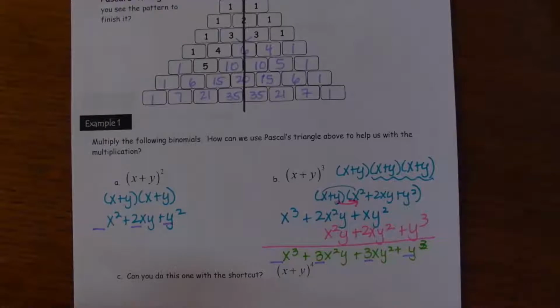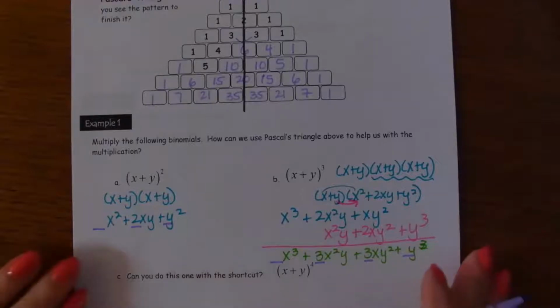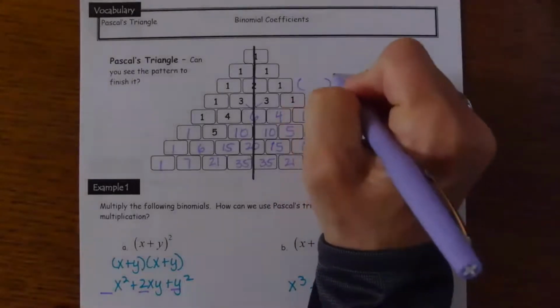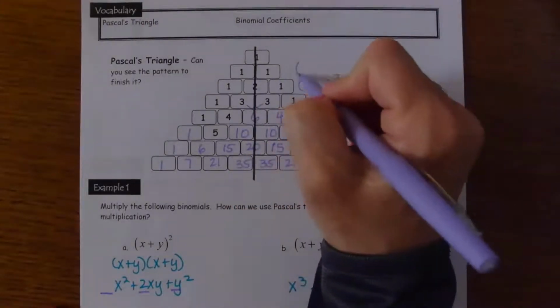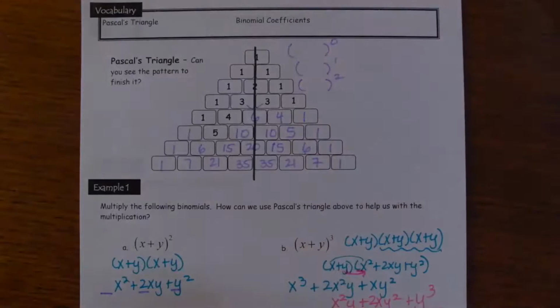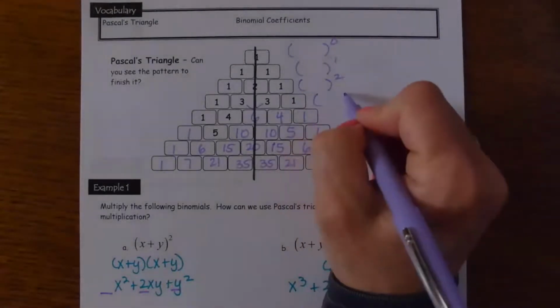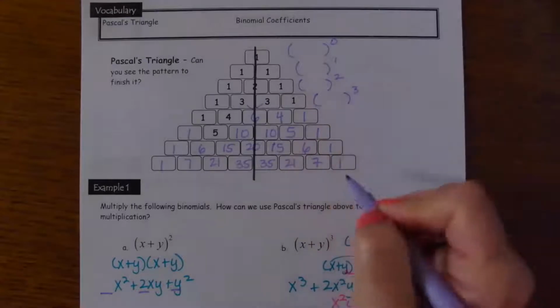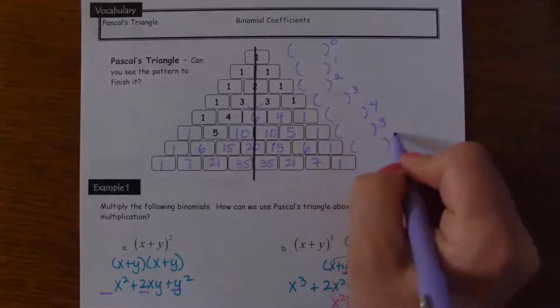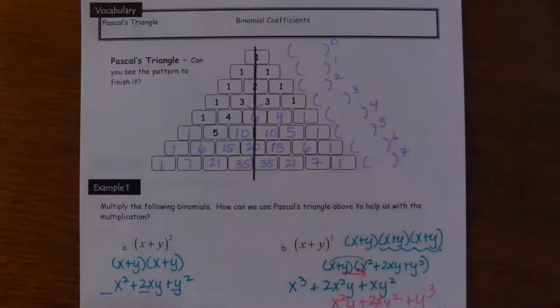You mean they're all in order and you didn't have to do all this work? Oh, nice. Yes. So you notice when it's 1, 2, 1, that is something squared. 1 and 1 would be something raised to the first power. 1 is what? Anything raised to the 0 power. So if I were to cube something, or I were to 4th, 5th, 6th, 7th, you no longer have to do all this multiplication. You just put the numbers in.